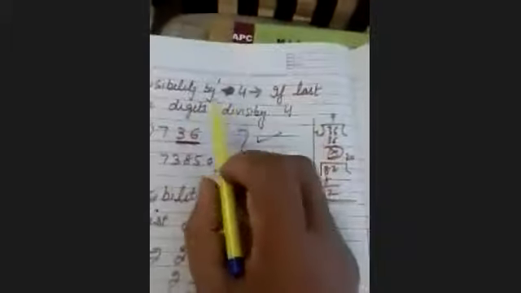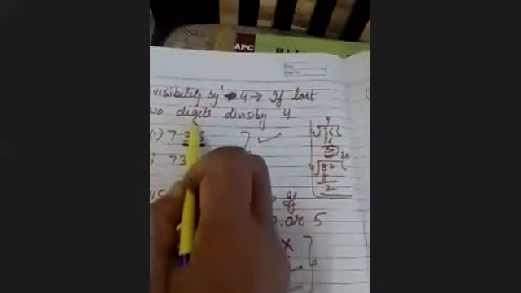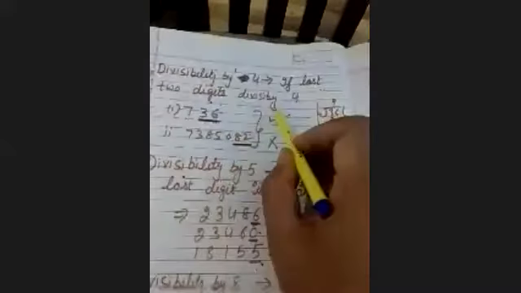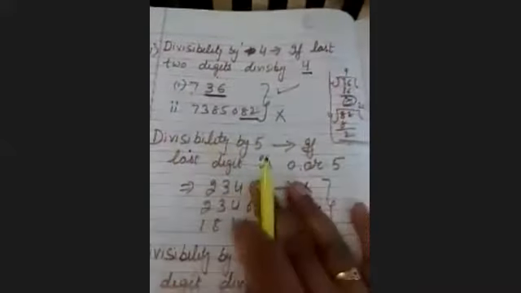Next is divisibility by 4. A number is divisible by 4 if its last two digits are divisible by 4. Clear, friends? Next is divisibility by 5.